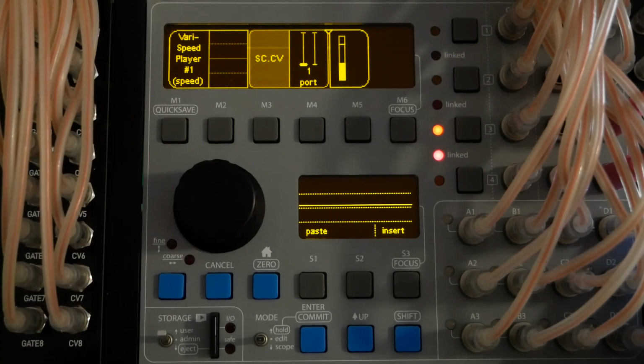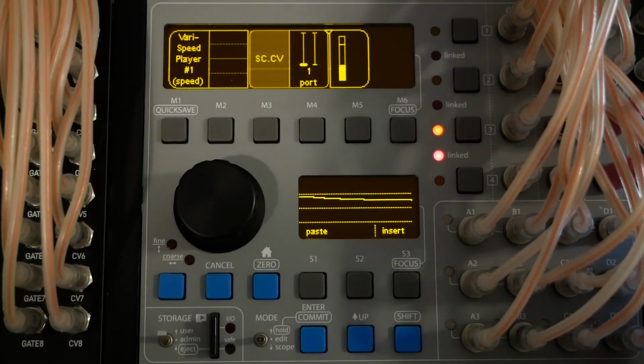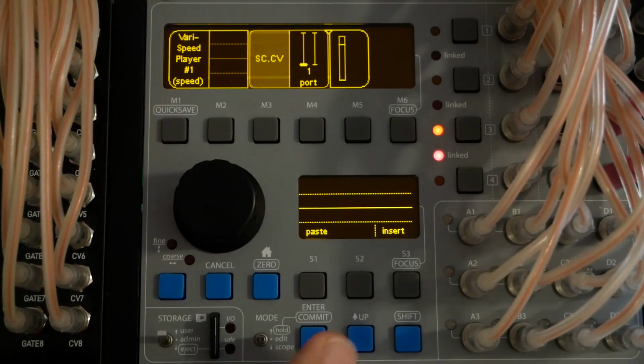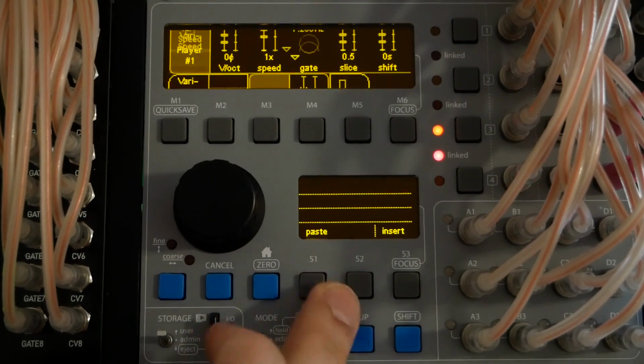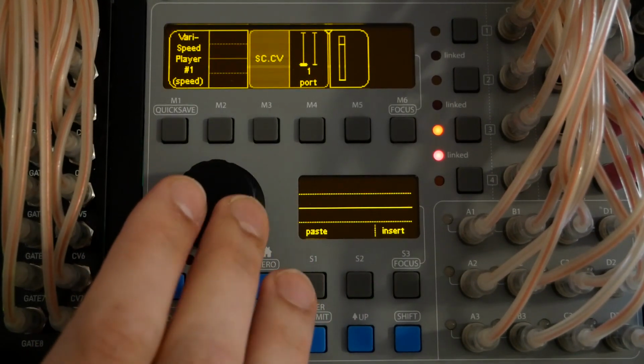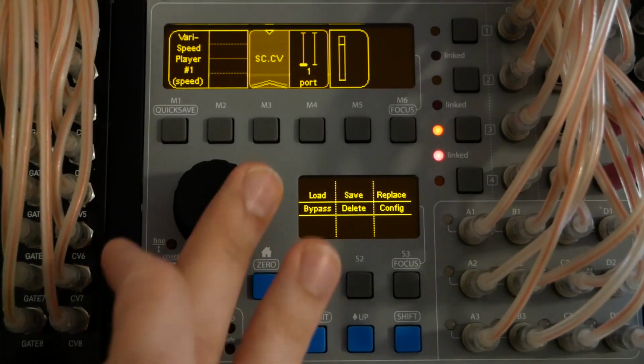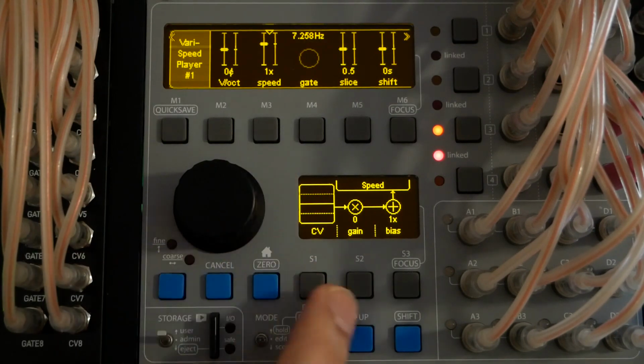And you can see on the bottom screen there a graphical representation of my signal as I move the fader. So all this sc.cv unit does is pipe in the digital information from the fader module and transmit it at the output here, wherever it needs to go.